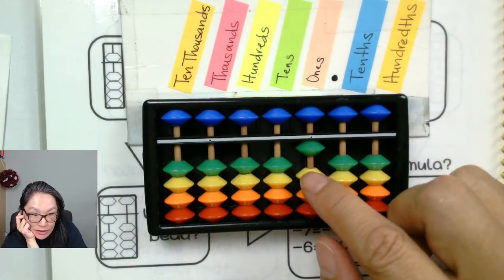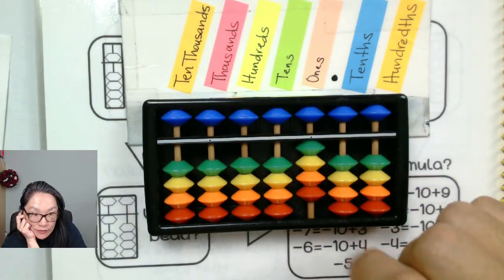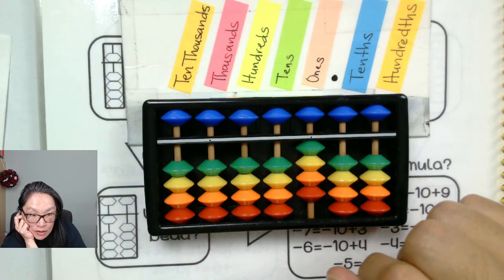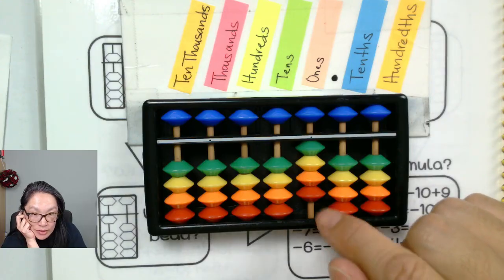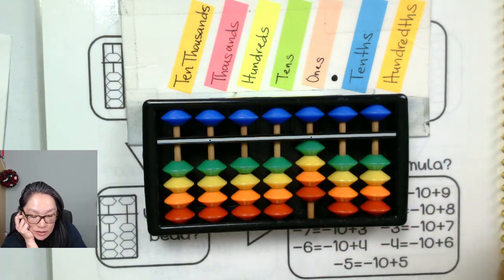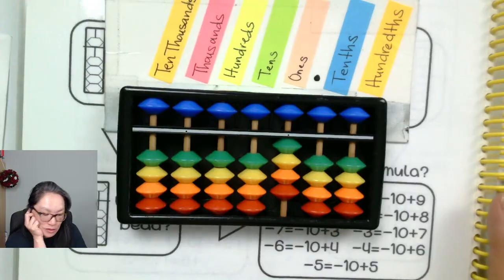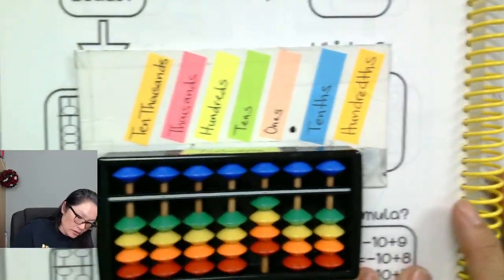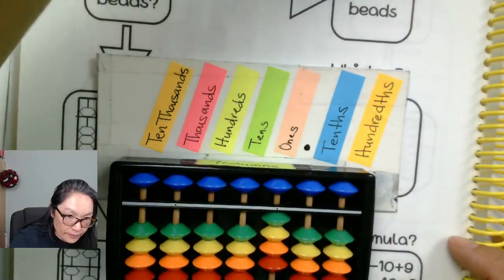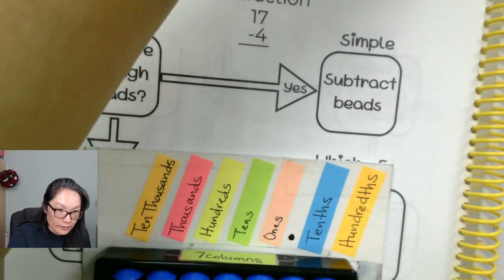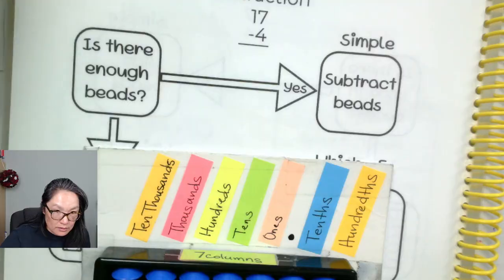So we're going to review again. We count 1, 2, 3, 4. Toby, do you understand that this is 4? Maybe? That's not a maybe.